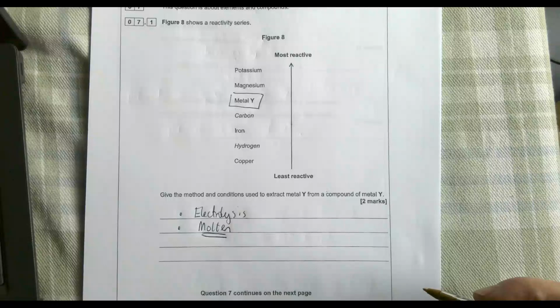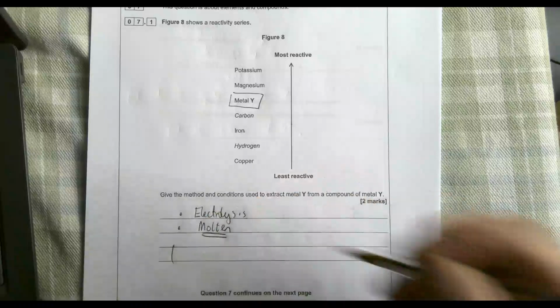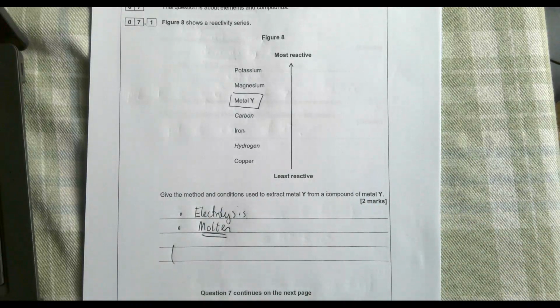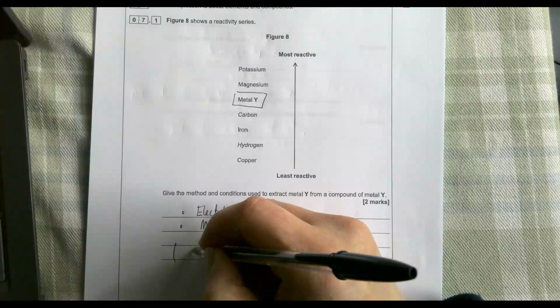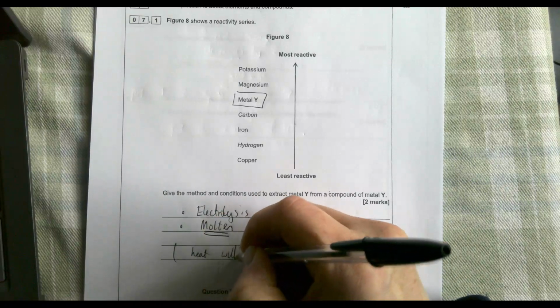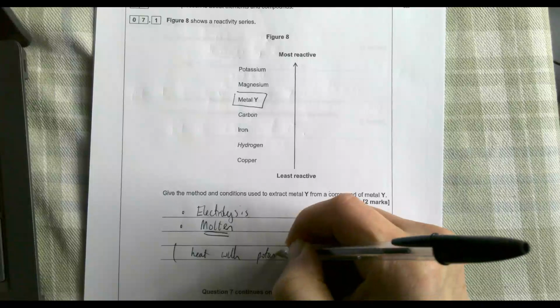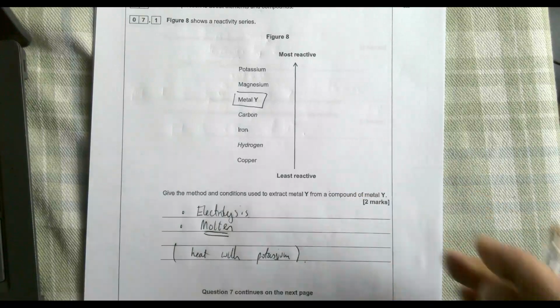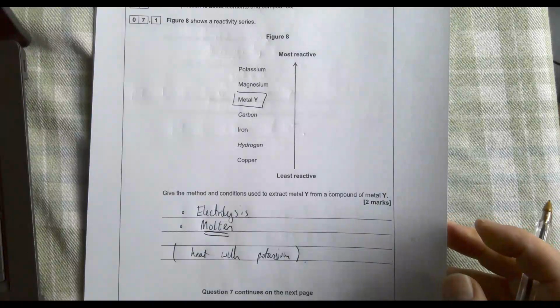All right. You could, as an alternative mark, say heat it with a more reactive metal, or heat it with potassium. So heat with potassium, for example, would also get the mark, because that would work. It'd be a crazy thing to do, but you know you could do it. Alright, that'll do. Moving on.